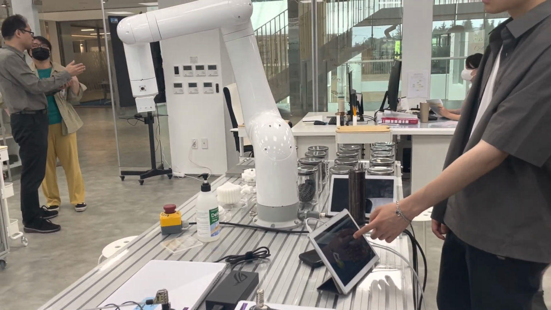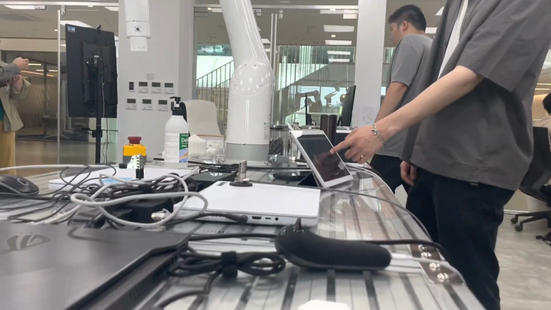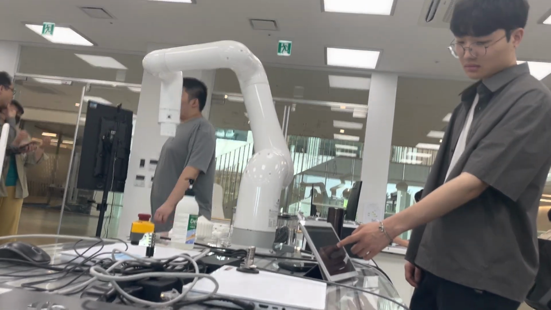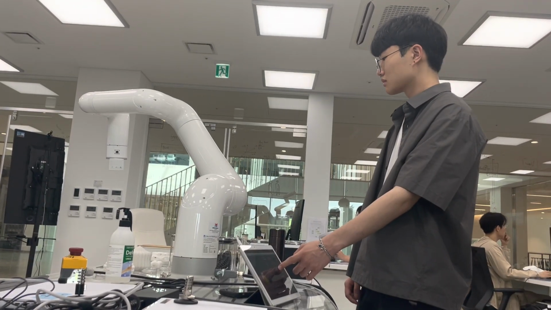You can change the speed if you want, check the menus. What did you choose? What did you do?